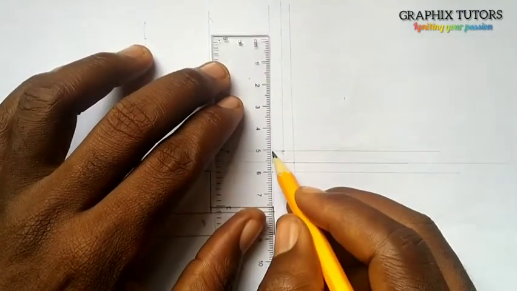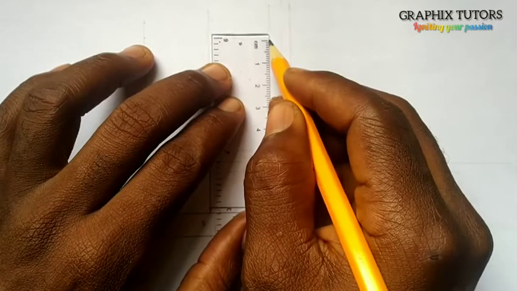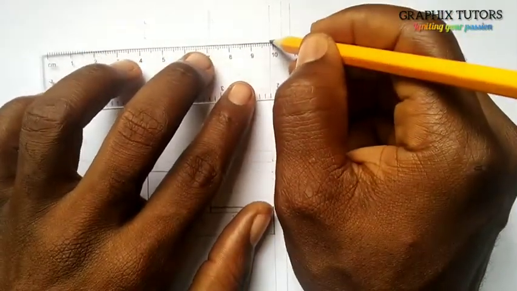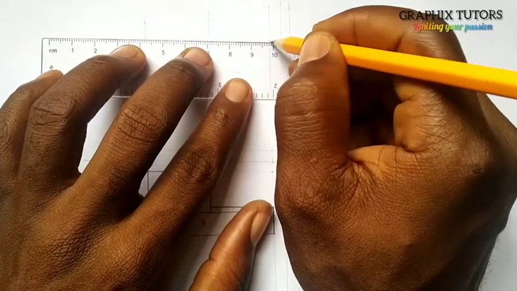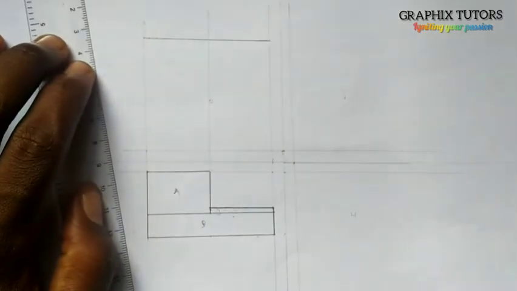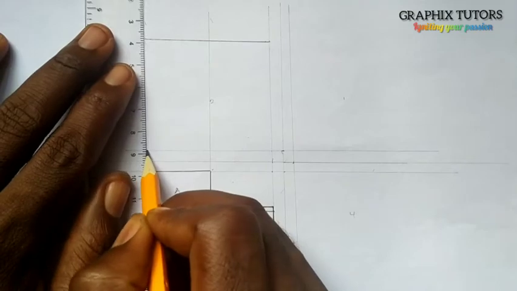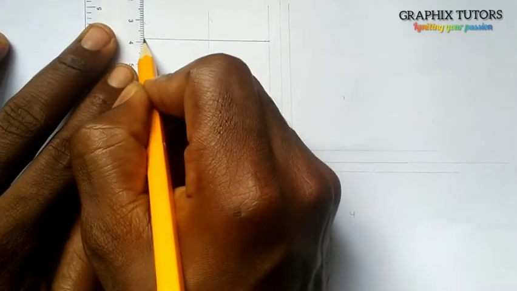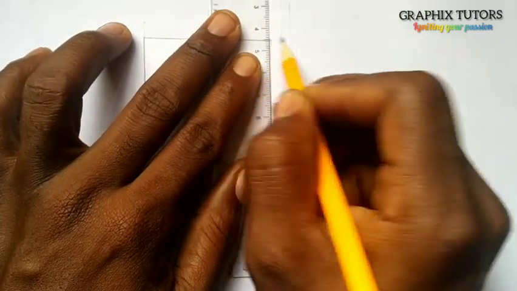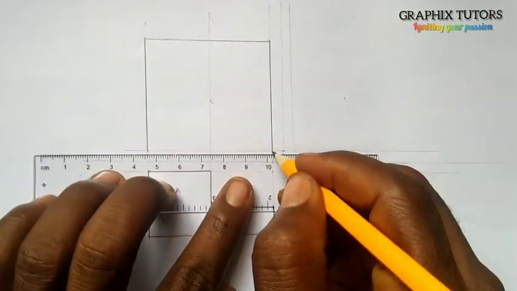I'll do the same thing also. From here to here is also what? 50. So we are moving up. So we'll close it up with our thick line. From this point, thick line. And from this point, we have another thick line. From here also, another thick line. From here also, another thick line. Just close it up.